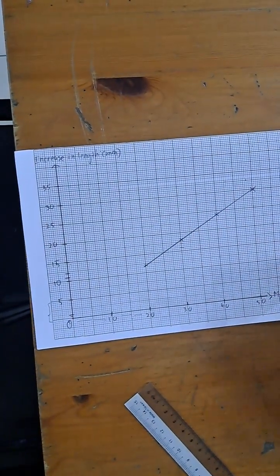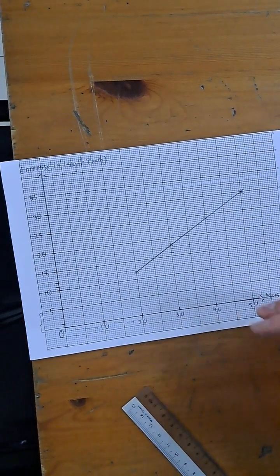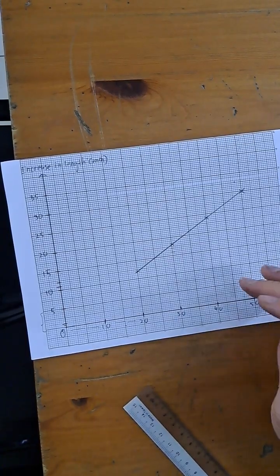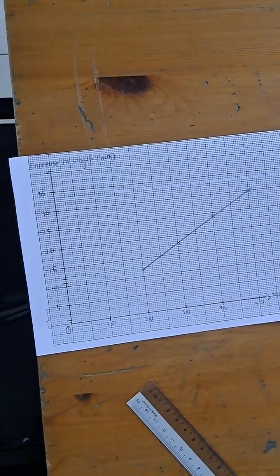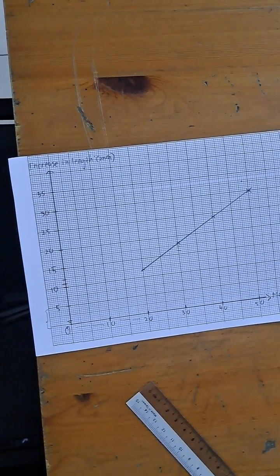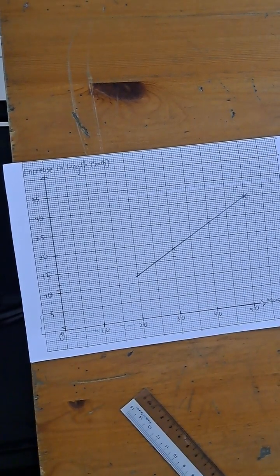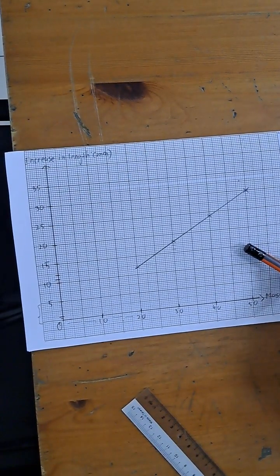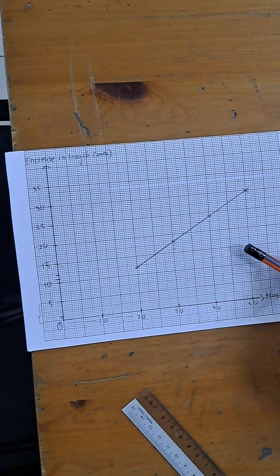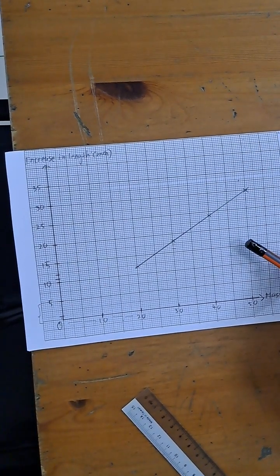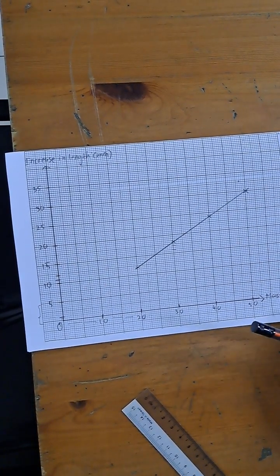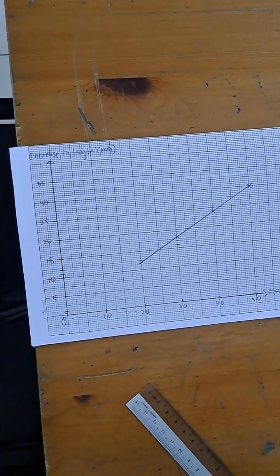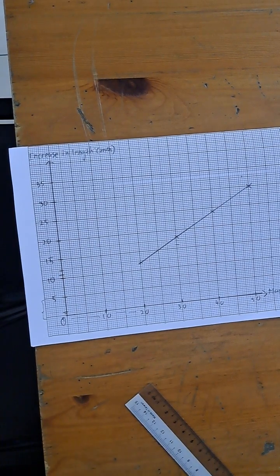Okay, so again, this is another example of a directly proportional question. So for a directly proportional question, when you transfer the information to the graph, you always get a straight line. So based on question 12C1, it tells you to use your graph. So I need to use my graph to work out the increase in length when the mass of 45 grams is attached.